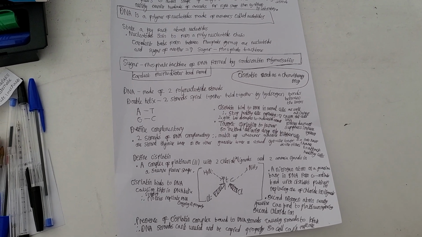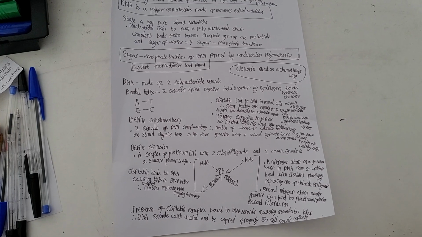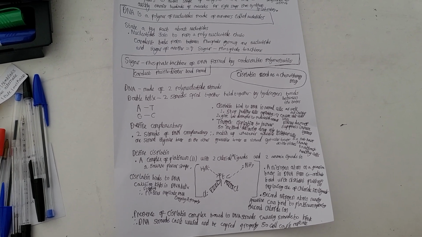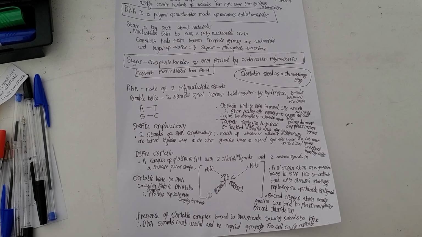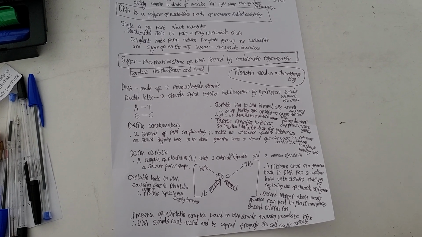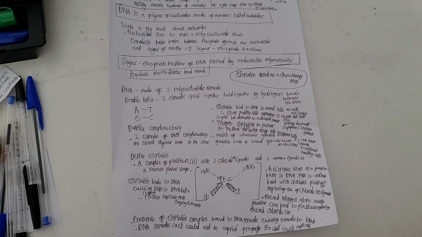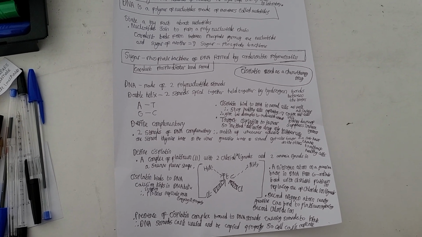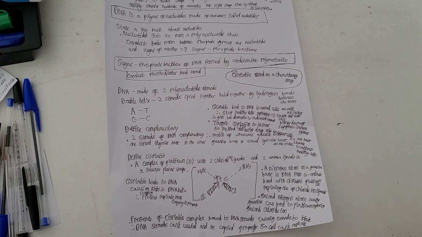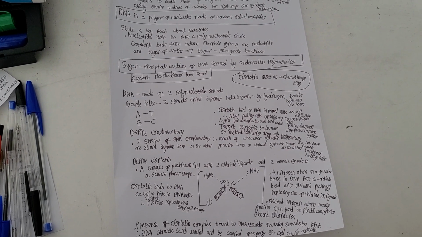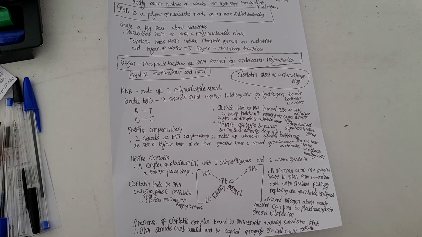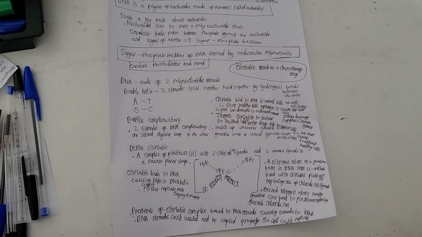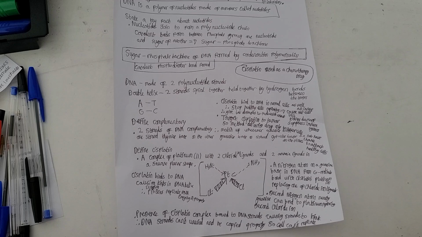So cisplatin is a complex of platinum 2 with 2 chloride ion ligands and 2 ammonia ligands in a square planar shape. Cisplatin is used as a chemotherapy drug. Cisplatin binds to DNA in normal cells, however, as well as cancer cells. Therefore, because it's binding to DNA in normal cells, it can stop healthy cells from replicating, causing hair loss, kidney damage, and suppressing the immune system. Therefore, it is suggested to give low dosages of cisplatin to reduce the side effects.